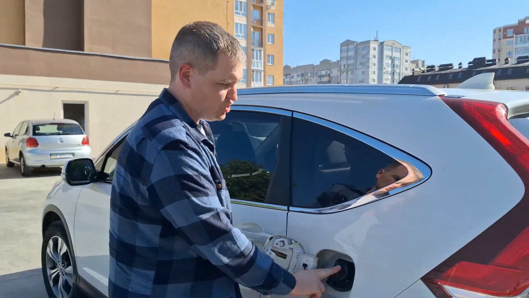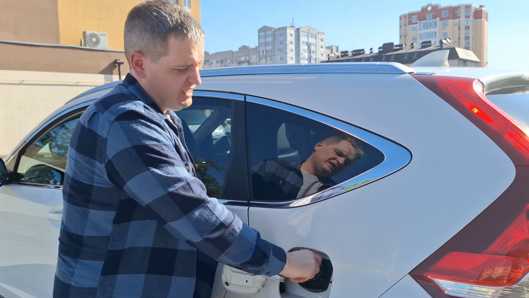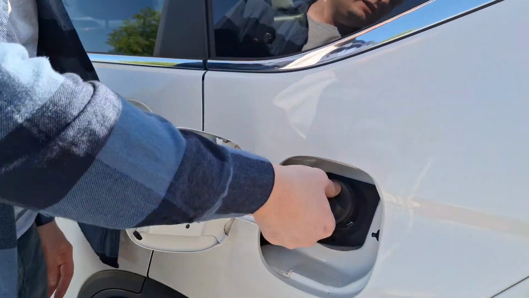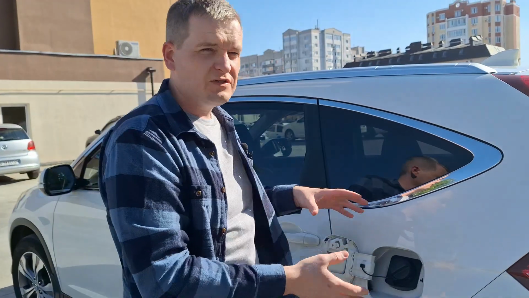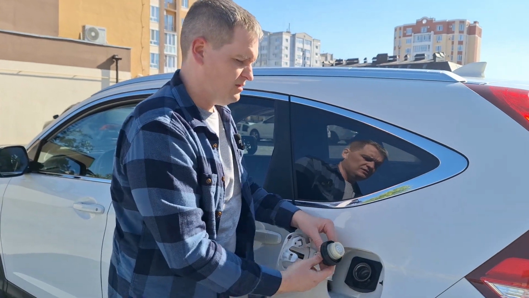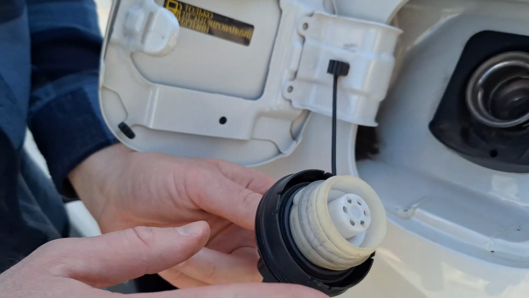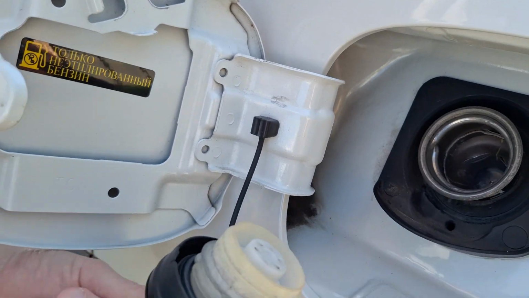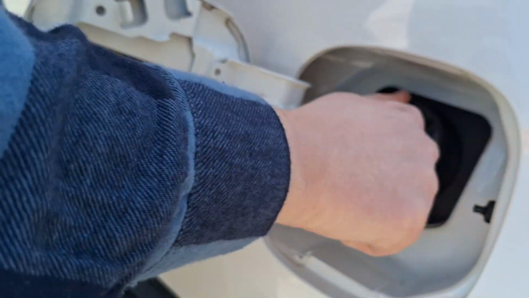So maybe the only DIY thing you can do is to check if this fuel cap is tightened. It should be tightened until it clicks. You can unscrew it and then retighten this cap till it clicks. Alternatively, you can check whether there is some mud, whether there is something blocking this cap from being tightened. The mud, the dust can accumulate here or here. You can just wipe it with a clean tissue or something and try reinstalling it.